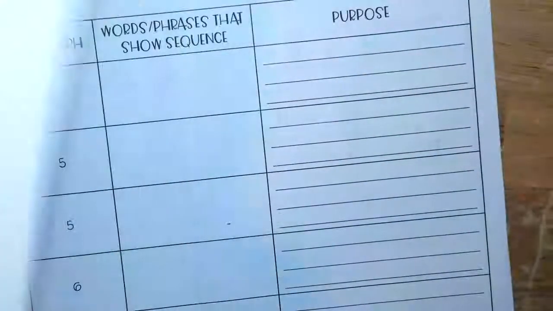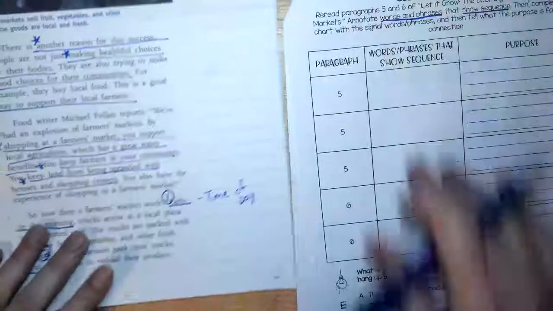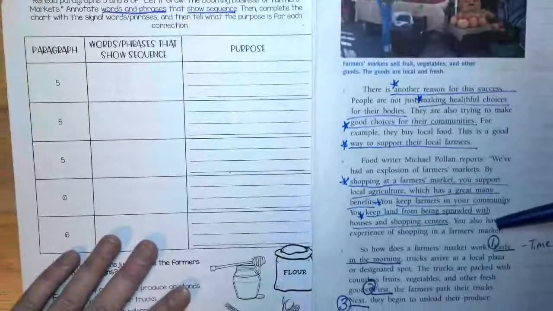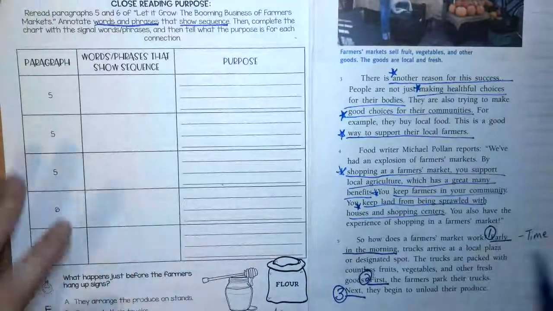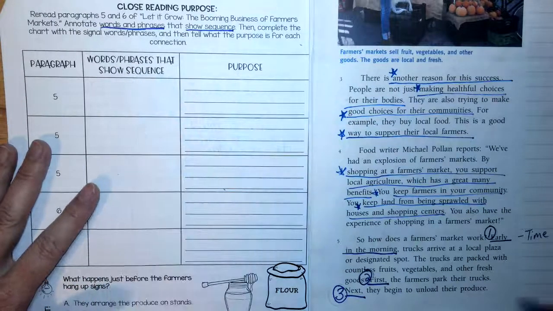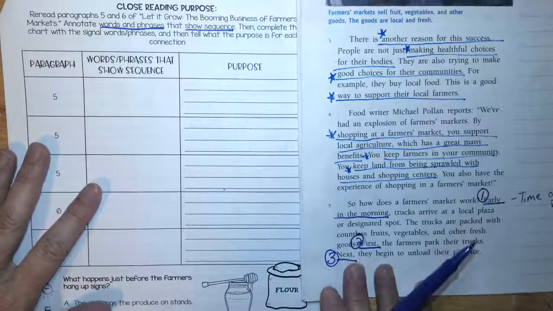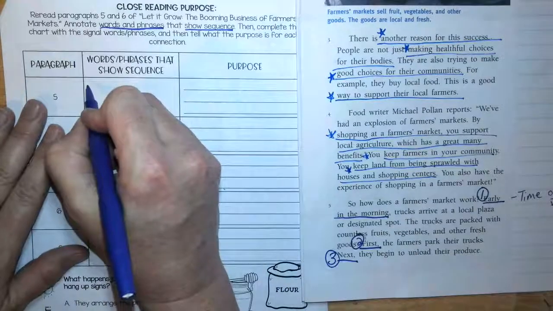So now that we have our notes for paragraphs 5 and 6, let's turn back to page 7 and grab our worksheet. And we are going to write and fill in our chart. So the first words or phrases that show sequence in paragraph 5 are early in the morning. So I'm going to write that in.